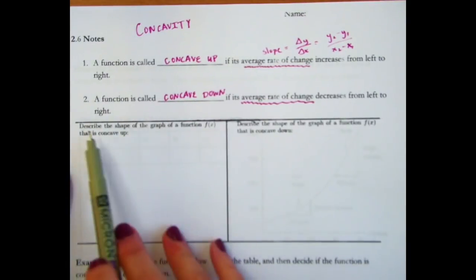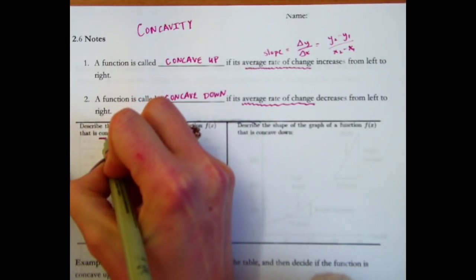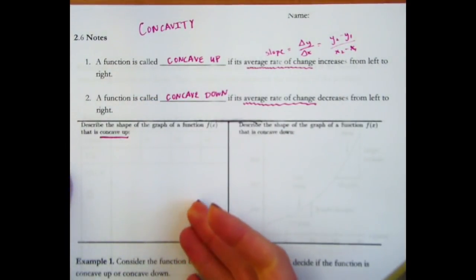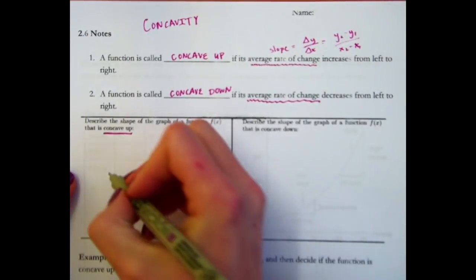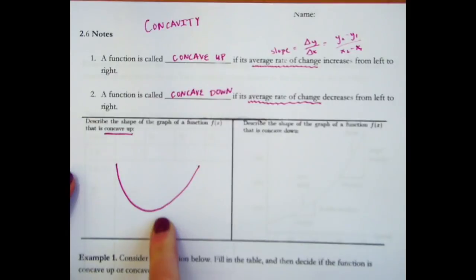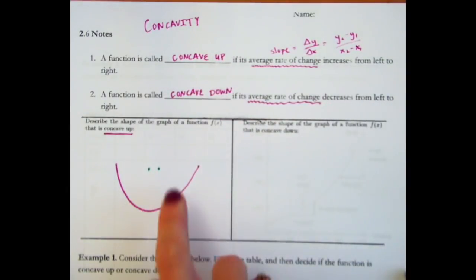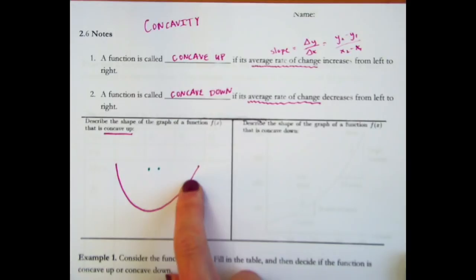So on the left here, we're going to draw an example of a function that's concave up. What that looks like visually on a graph is a bowl. Some people like to think of a concave up function as being like a bowl sitting on a table. I personally like to think of concave up as being like a smiley face. So if you draw eyes here, concave up is always going to look like a smile, which is a good way to help remember.